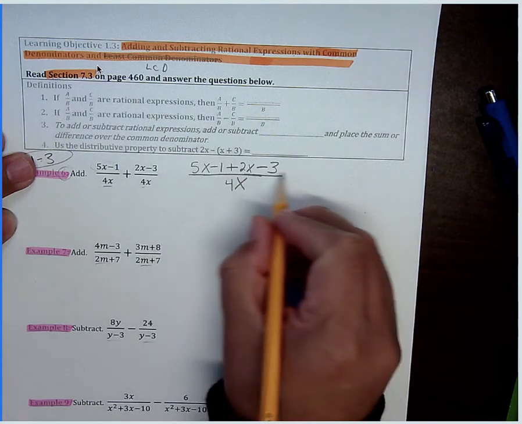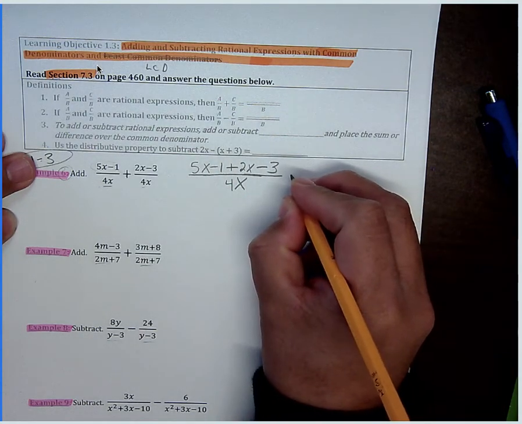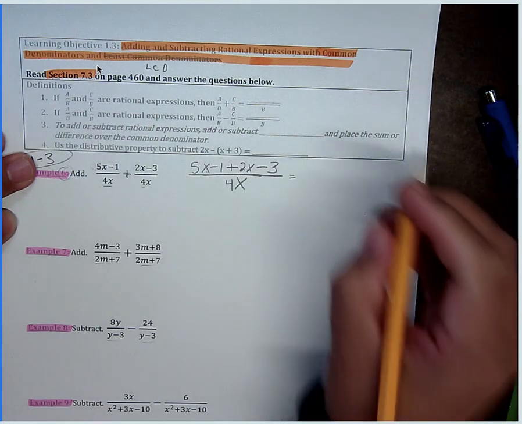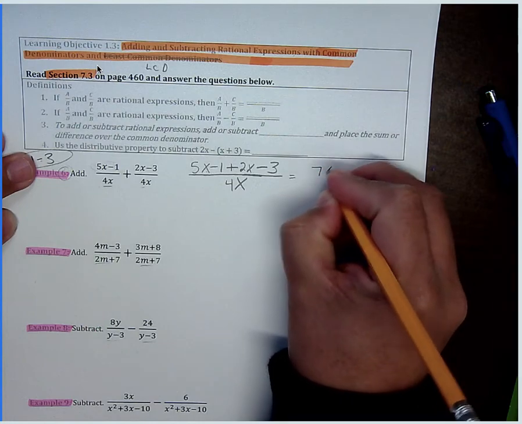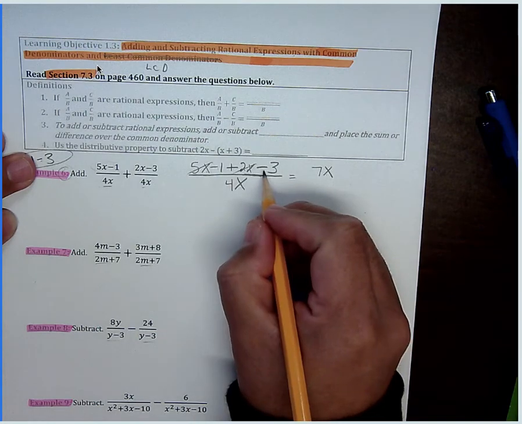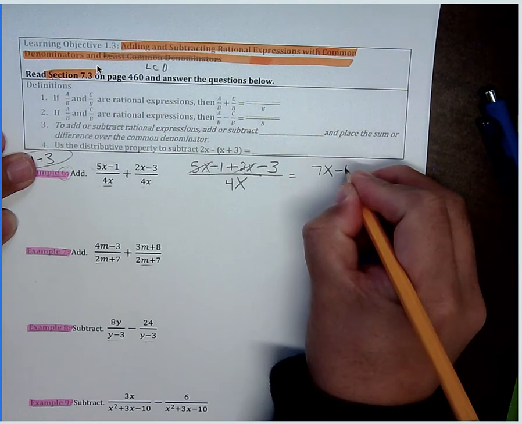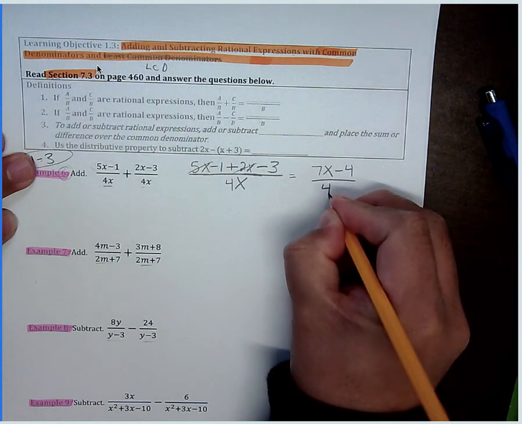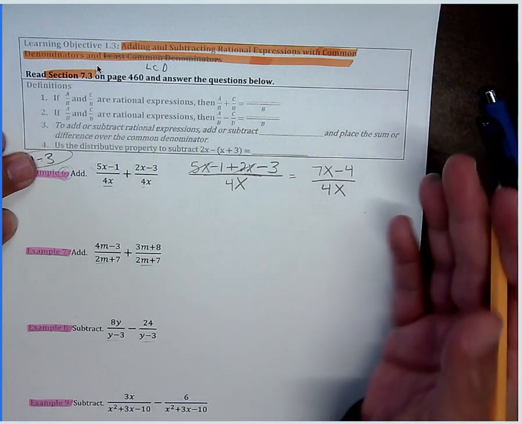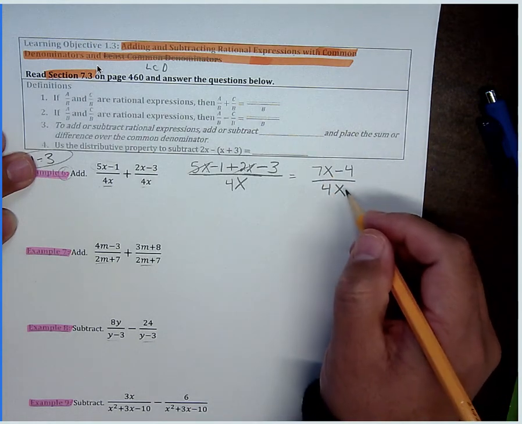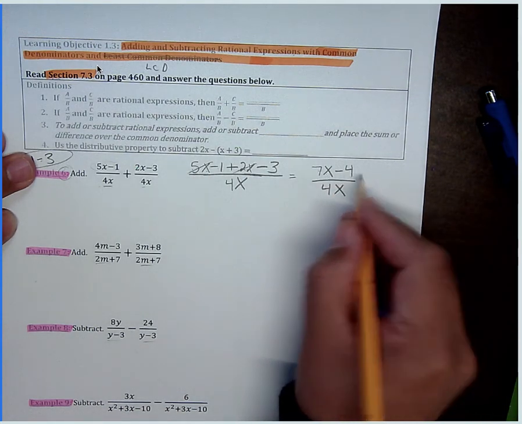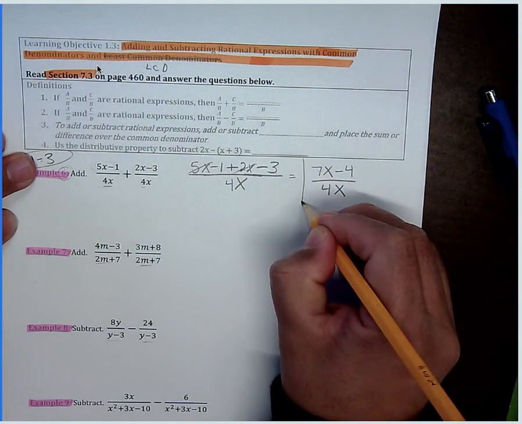Then you would solve for the top part. So 5x plus 2x will give you 7x. Negative 1 minus 4 would be negative 4. And then you have the 4x. Once you get here, you need to see if you can GCF factor, if you can, simplify something. There's nothing we can factor because that's a 7, that's a 4, there's no x's in both. So that's the answer.